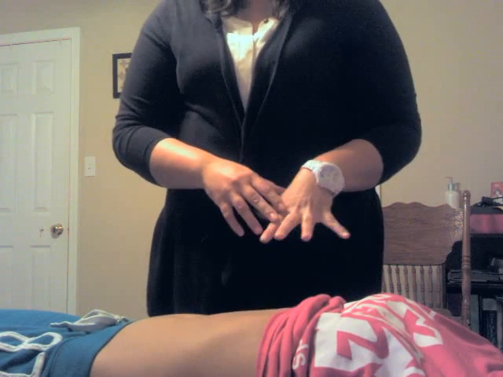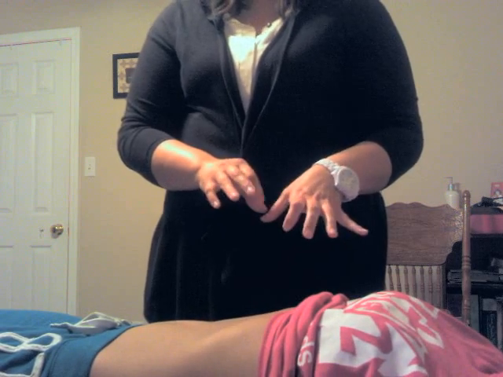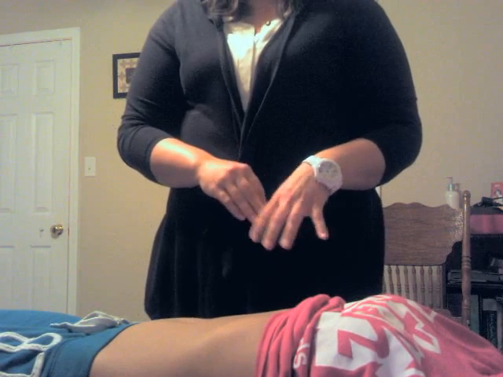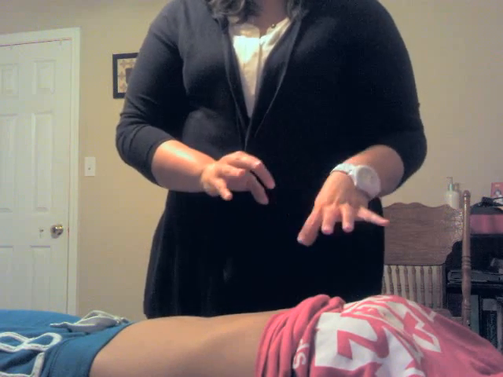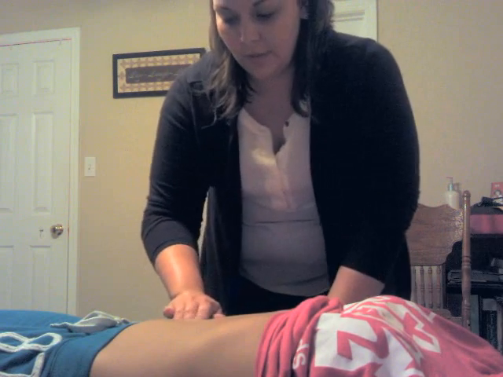We are going to do light palpation in all 4 quadrants. We're going to see if we can determine any masses or tenderness throughout the abdomen. We're going to start in the right lower quadrant.